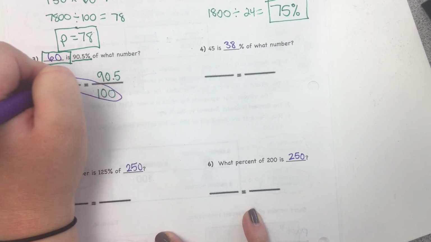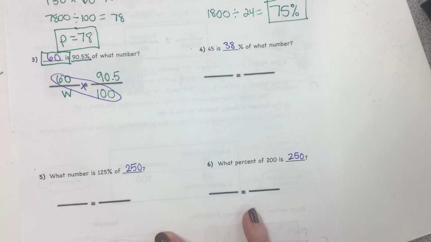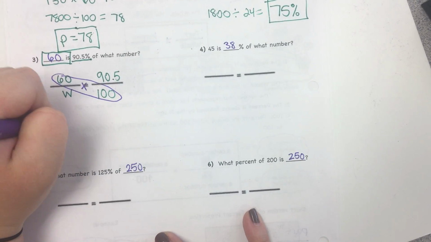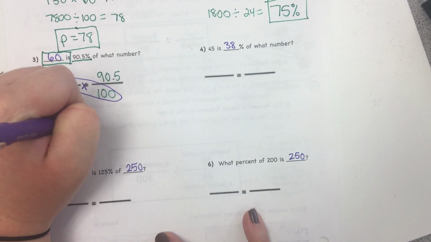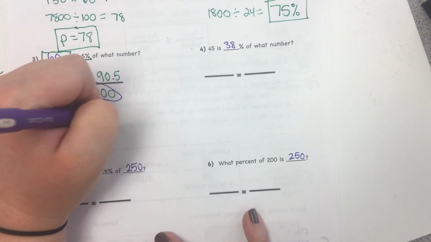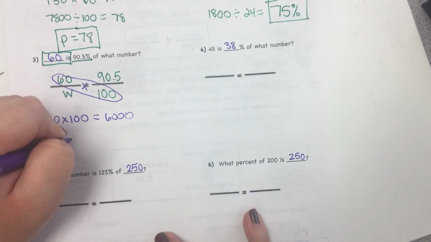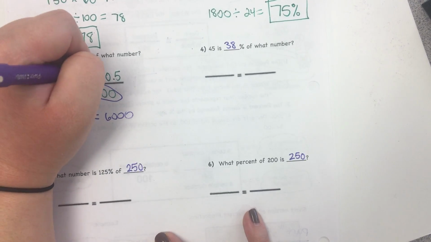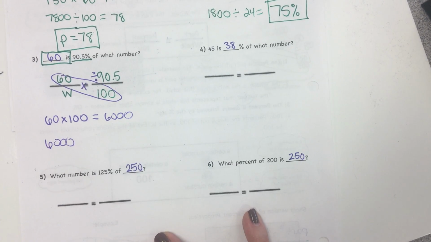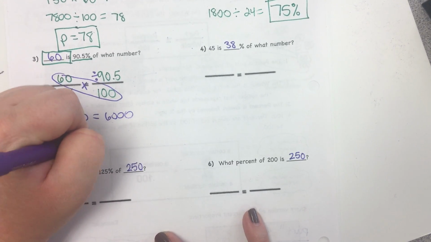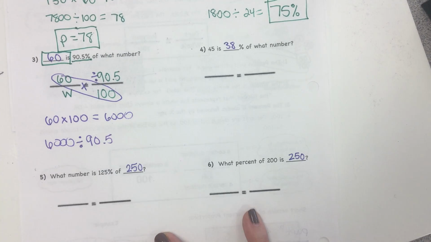Now we want to solve for the whole. So you're going to circle and multiply the diagonal numbers. 60 times 100 equals 6,000. Then you can take 6,000 and divide it by the number that's left over in our proportion, so we're going to divide it by 90.5.